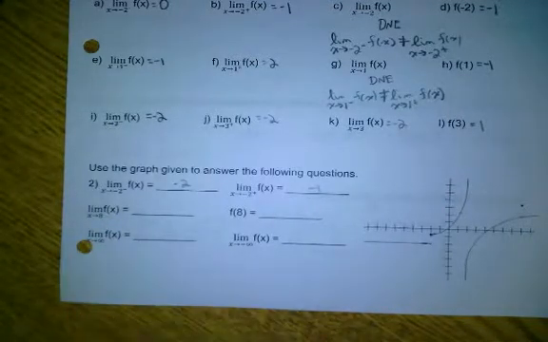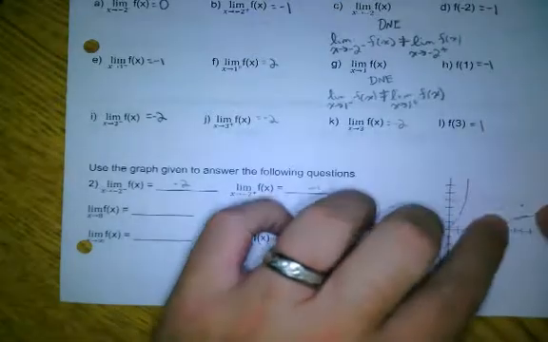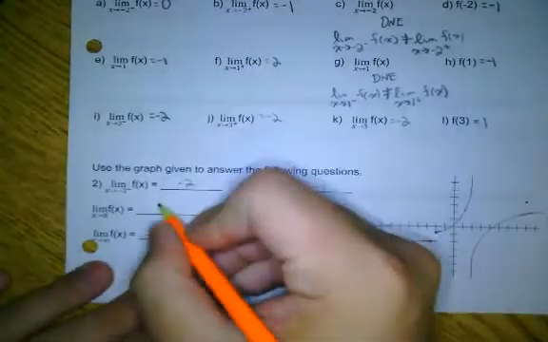Emily, what'd you get for the limit as x approaches 8? There's 2 Emilys? Oh boy. The one that just said which one. You're up. It's 2. So the path here and here, they match up right there at 2.